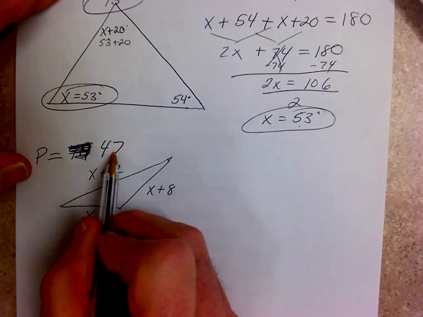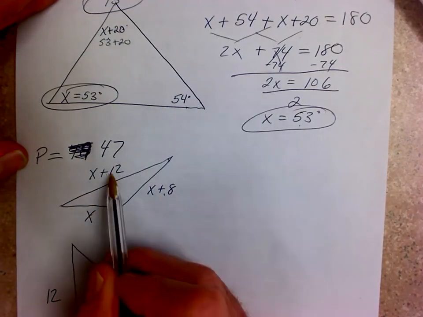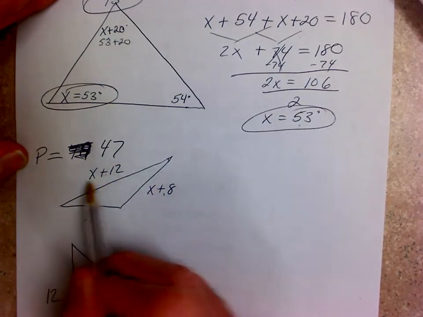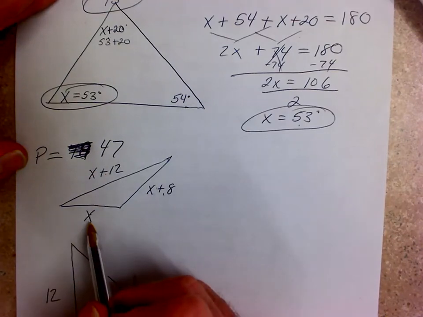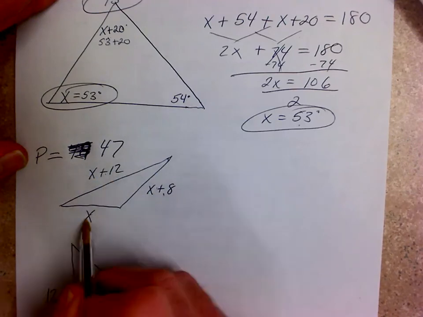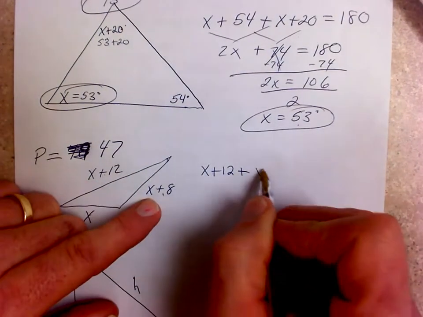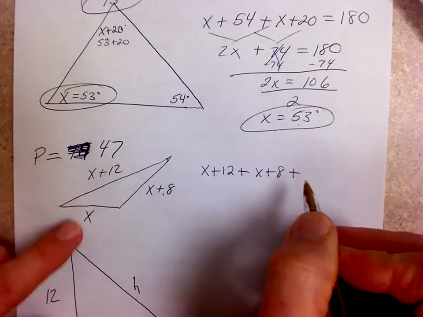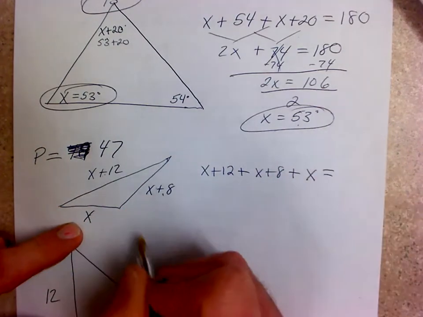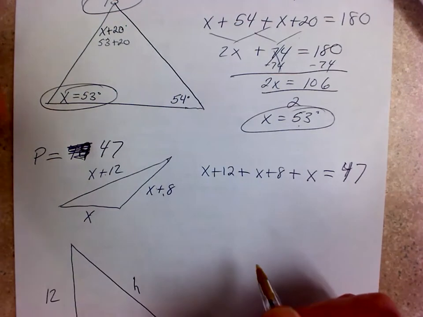So again, how do we calculate our perimeter? We find our perimeter by adding all 3 sides together. Again, we're not used to this notation. We're used to just seeing numbers here. But you guys have got some algebra background now, so things are going to start to change. But again, same concept. Add all 3 together. So x plus 12 plus x plus 8 plus the third one. We add all 3 of them together, we know, now that Mr. Wolf settled on a number, needs to be 47.